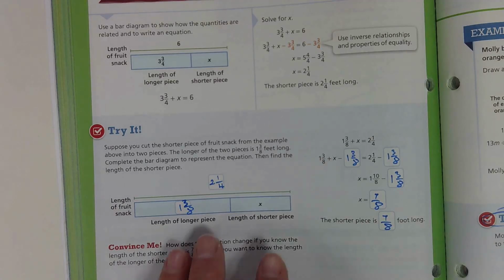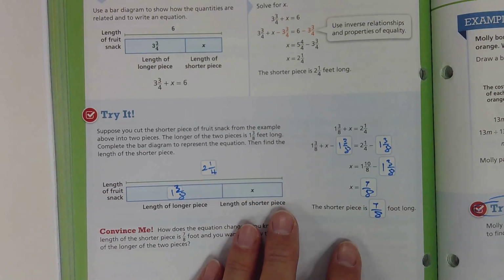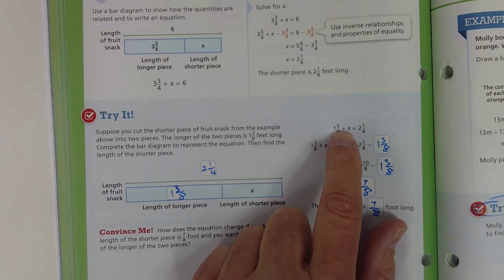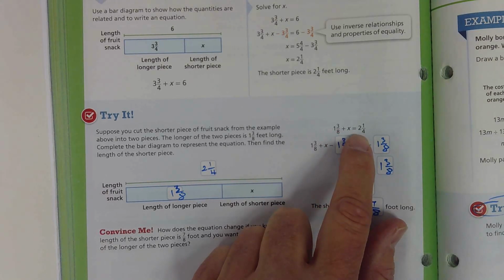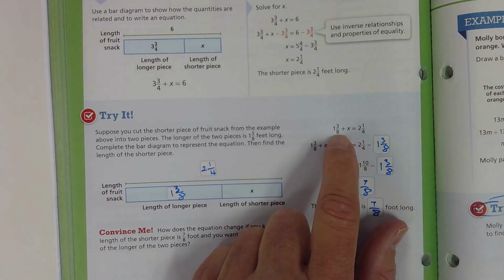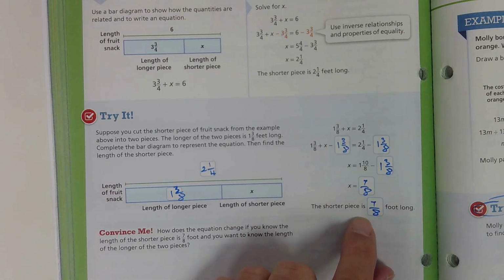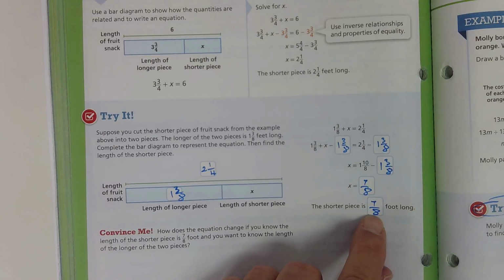The try it, I already showed this to you guys. And again, it's the same thing here. 1 3/8 plus x equals 2 1/4. Well, you have to get x by itself, so you're going to have to subtract 1 3/8 on both sides of the equation. And so x equals, when you're all done, 7/8.